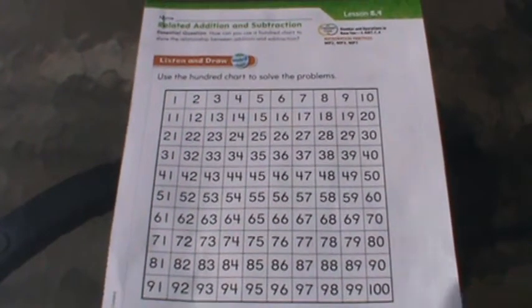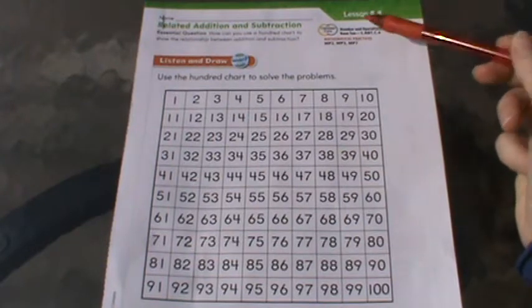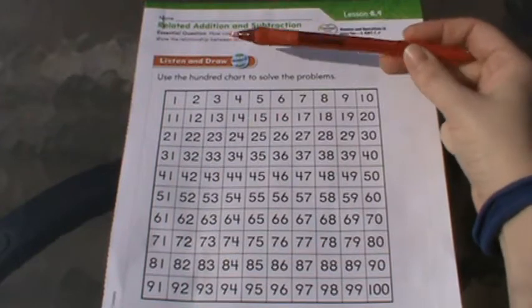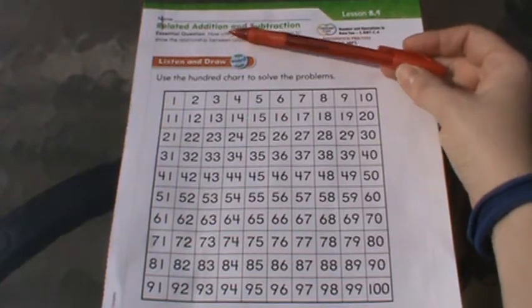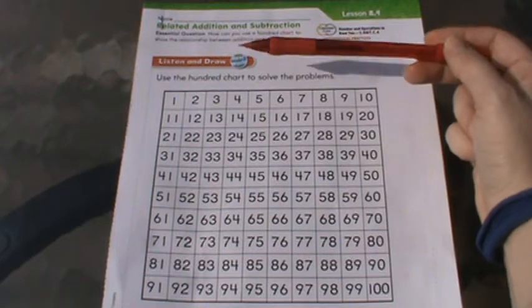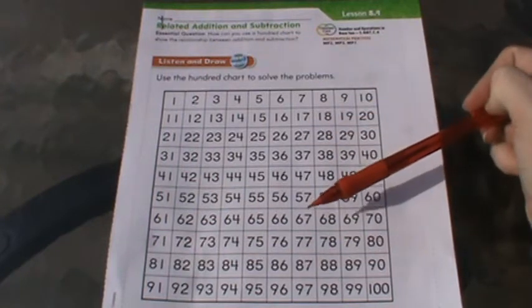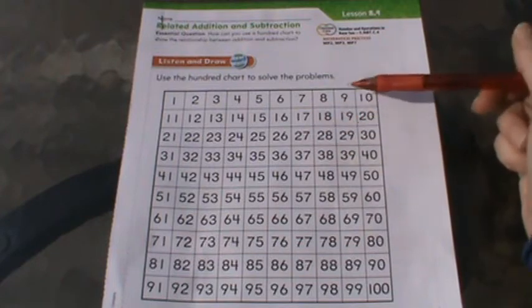Alright, today's math lesson, March 20th, is lesson 8.9, related addition and subtraction. So we're going to be making the connection between our addition problem and a subtraction problem to check our work. So how can we use our 100 chart to show the relationship between addition and subtraction?